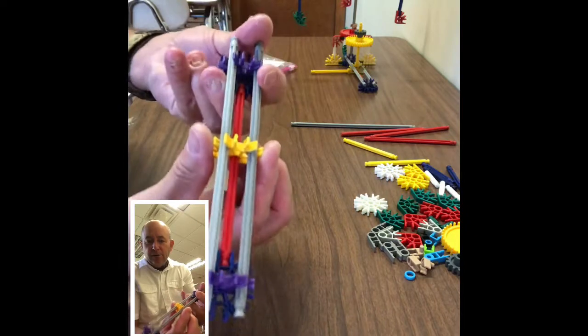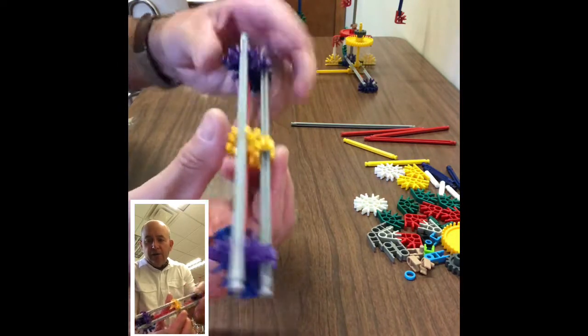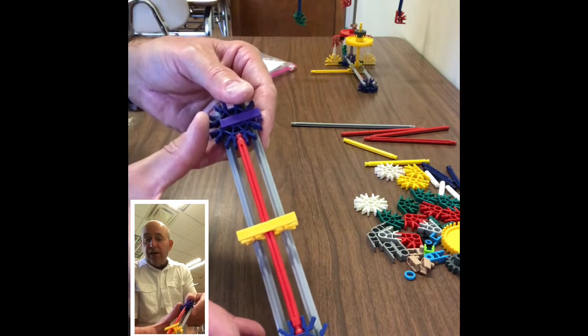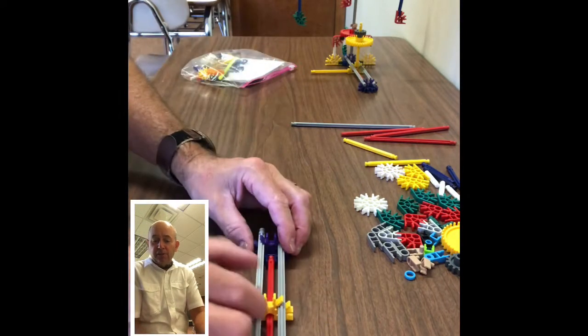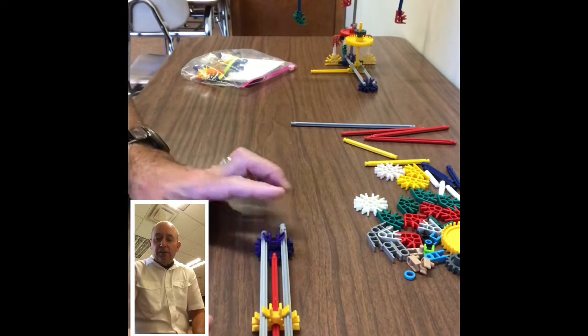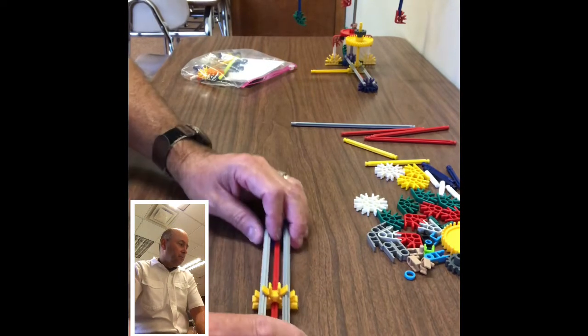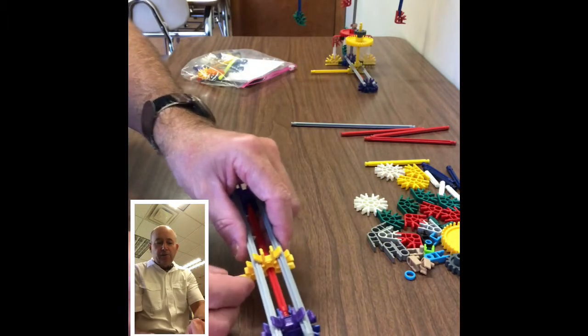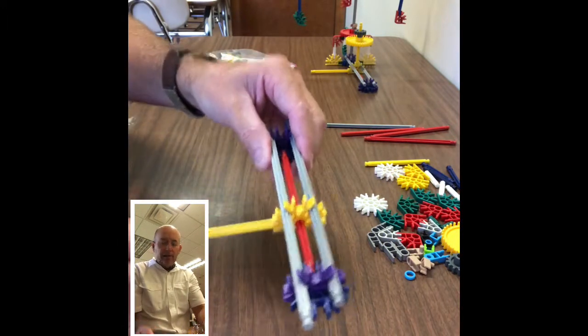This will slide up and down. The red will keep the blue connectors from sliding closer to each other. So that slides, and the blue and purple connectors stay in place. All right, next thing we want to do is take a yellow rod, snap it in right there like that.